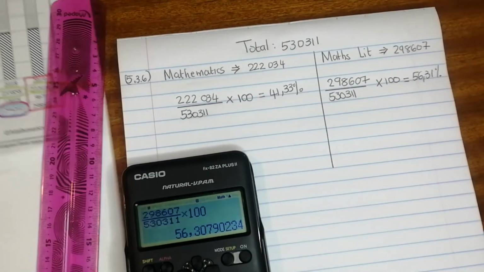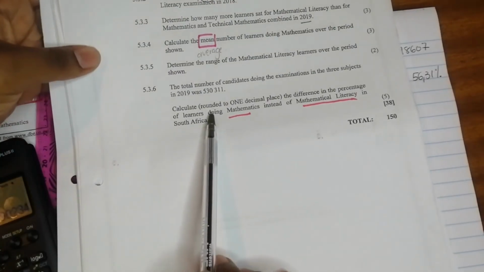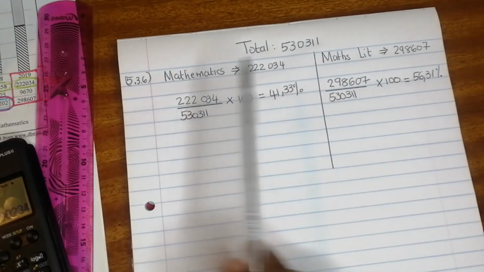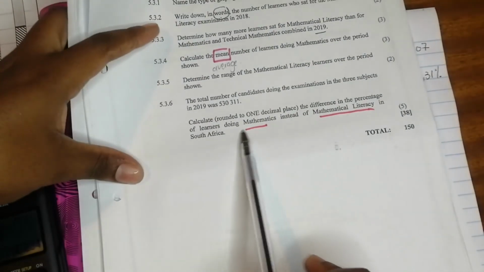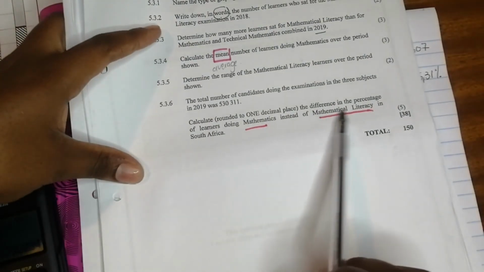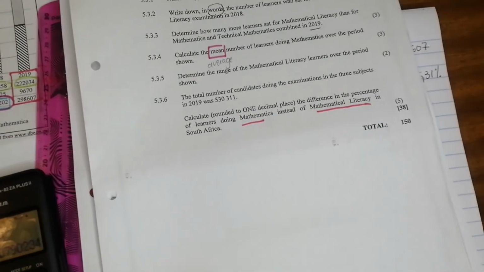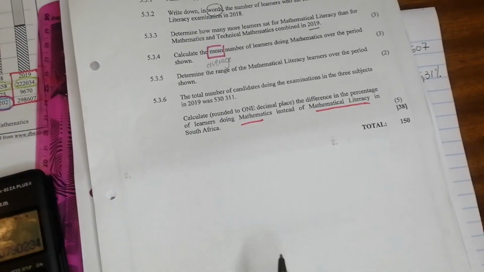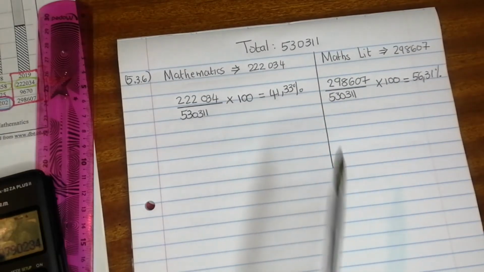And what is the question asking us, right? So we've calculated the percentage for the mathematics. We've calculated the percentage for the mathematics literacy. And now we want to calculate the difference in the percentage, right? So you can't just leave your answer there and say, oh, I need 5 marks, right? You need to continue and find the difference in these two percentages, right?